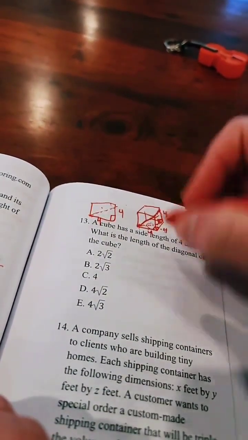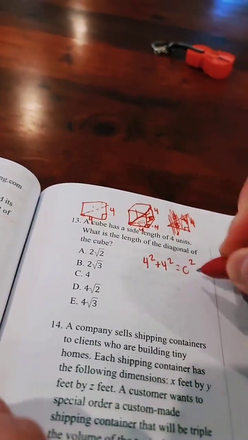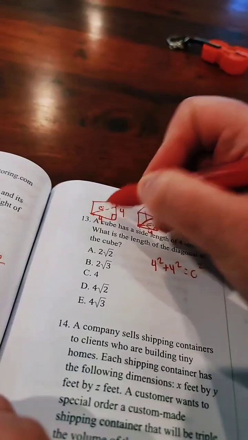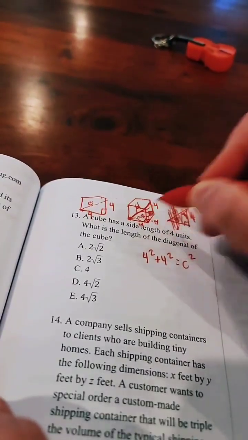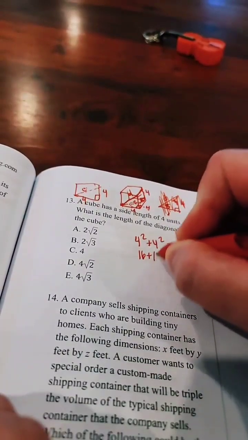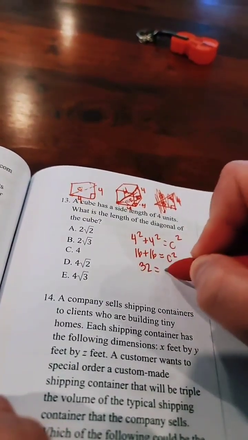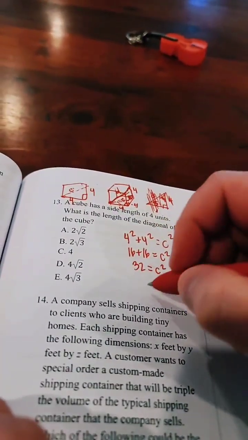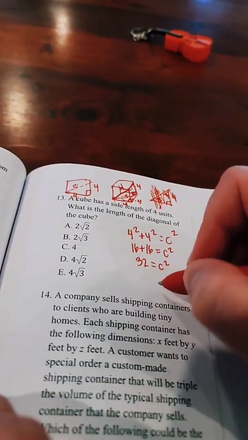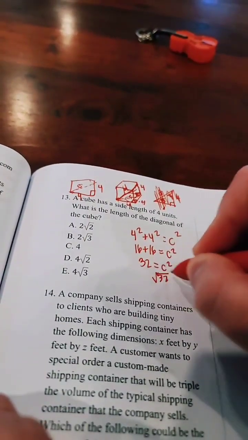We're going to do 4 squared plus 4 squared is equal to c squared, which we'll call this c right there so that we don't get it confused with d up here. And then 16 plus 16 is equal to c squared. That's going to be 32 is equal to c squared. And then the square root of 32 is going to be equal to c.